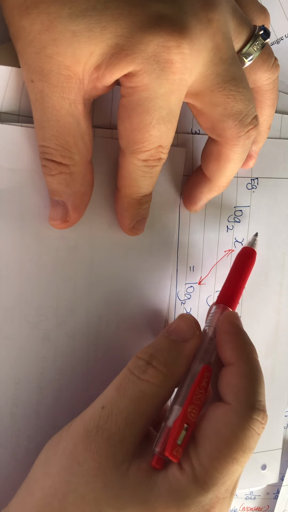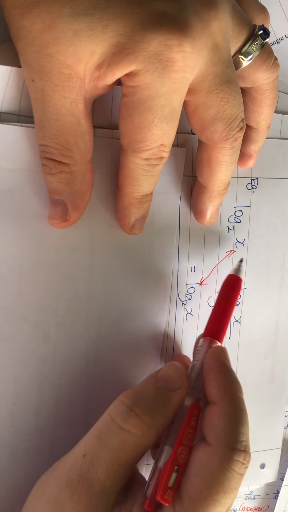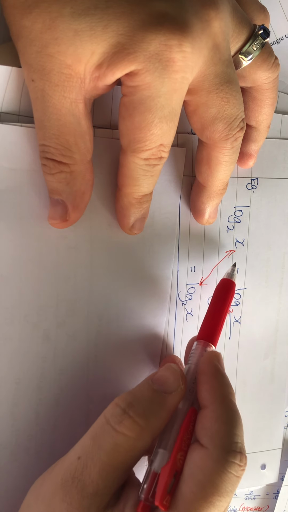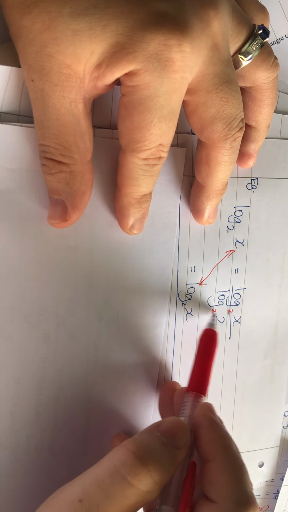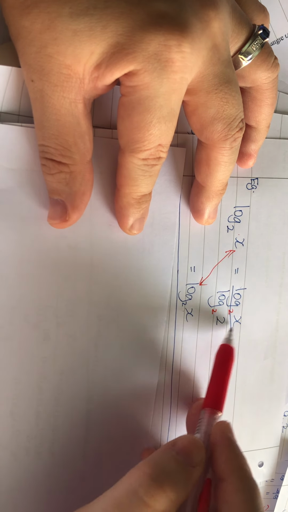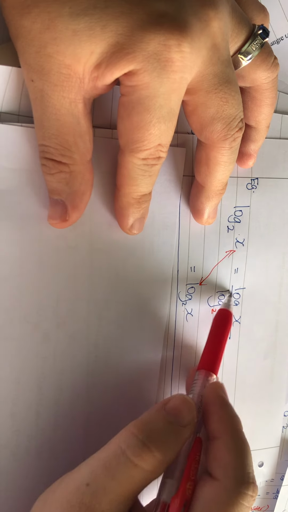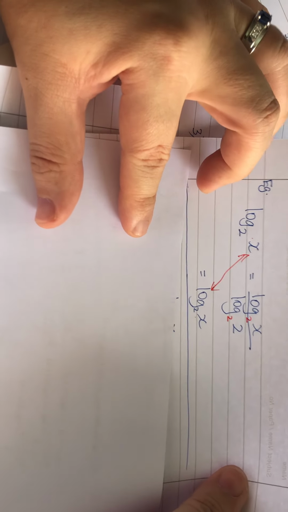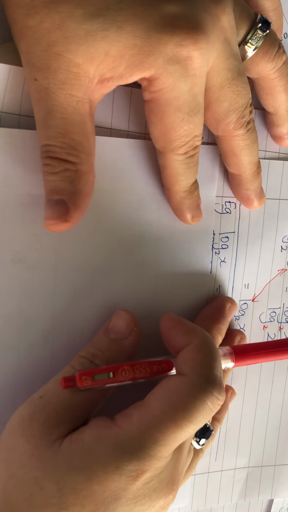I'm just trying to give you an example to show that if you change it to the same base 2, you get back the same thing. That means this change of base method works. I've already proven it in this form to you. Now let's look at another example.